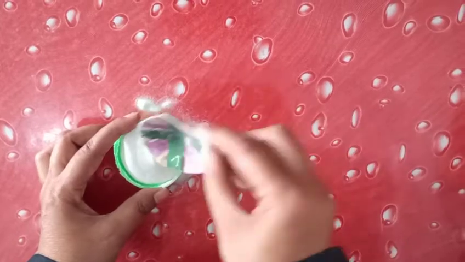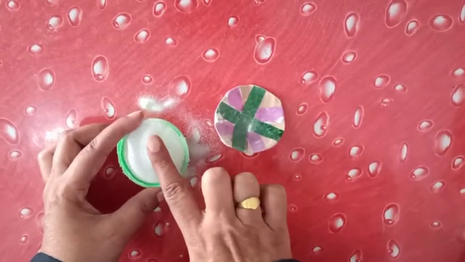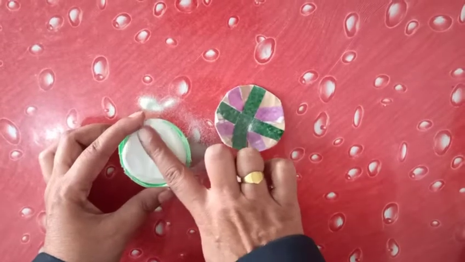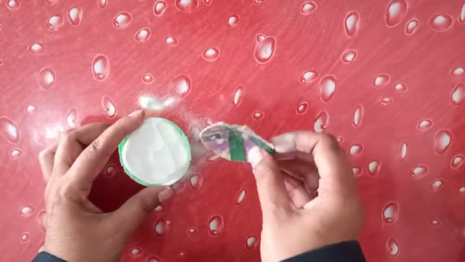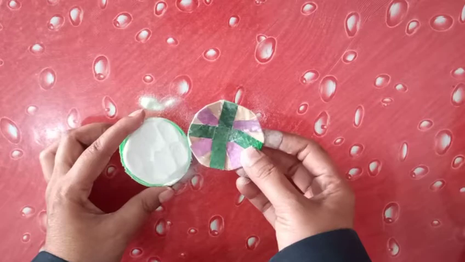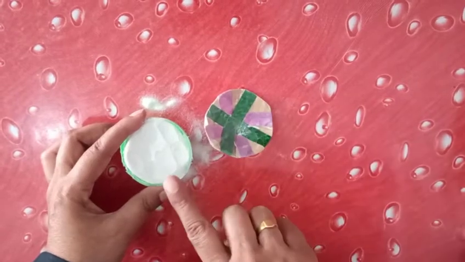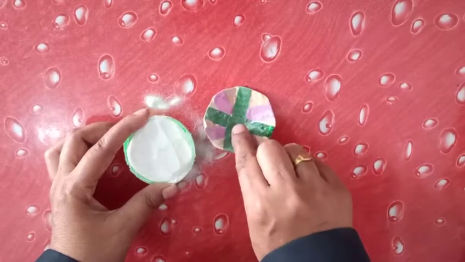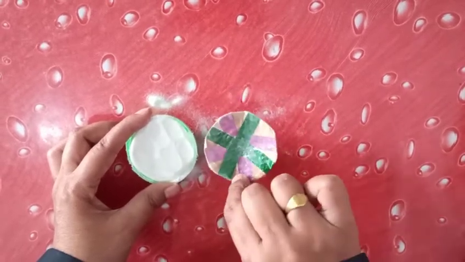Dear students, you can see that to fill this hemisphere I have used the cone 2 times, right? So from this we can conclude that the volume of hemisphere is 2 times the volume of cone.